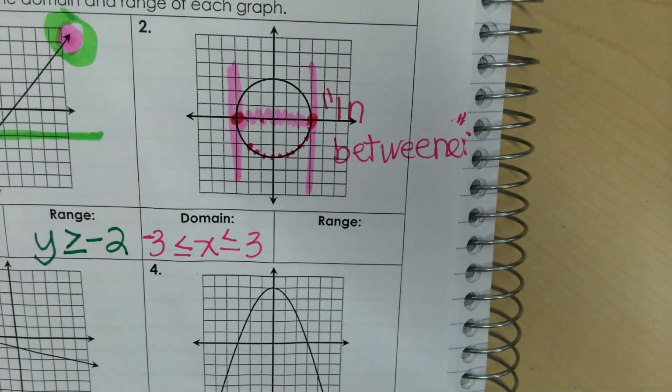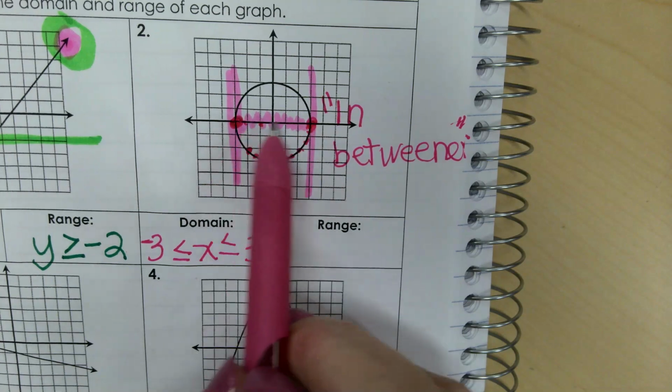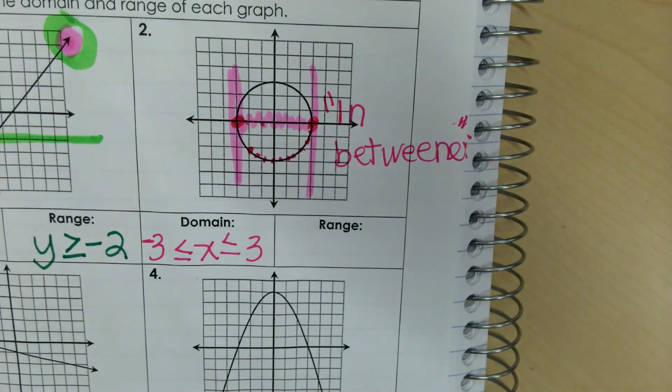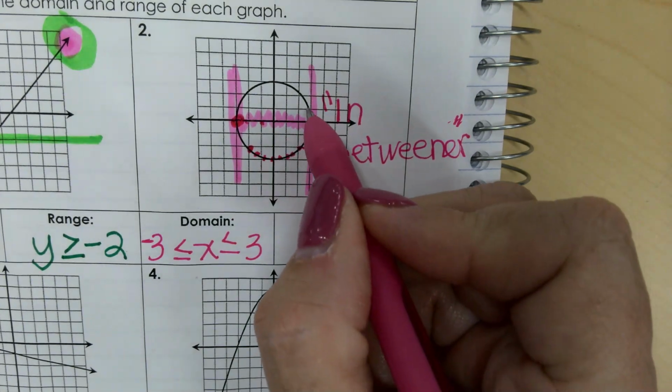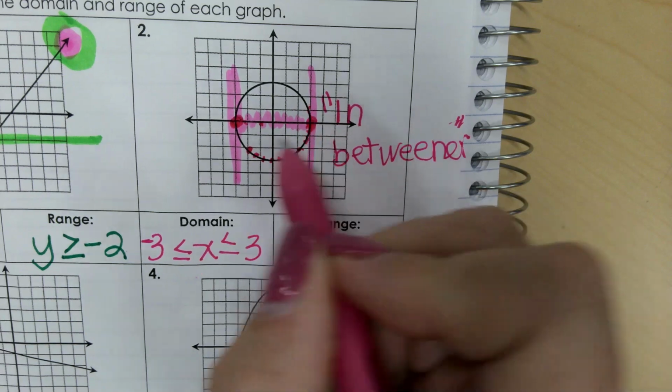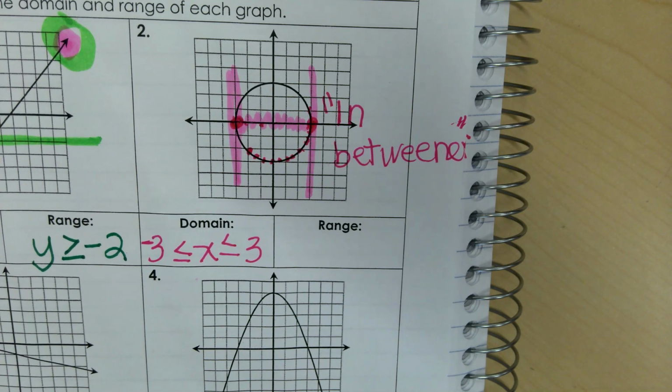And what that's saying is this circle is in between these two points. Why do I have an equal to symbol? Because when this circle passes through 3 or negative 3, there is no open circle there. That means it's colored in. It means that 3 and negative 3 are part of the solution. They're part of the domain.